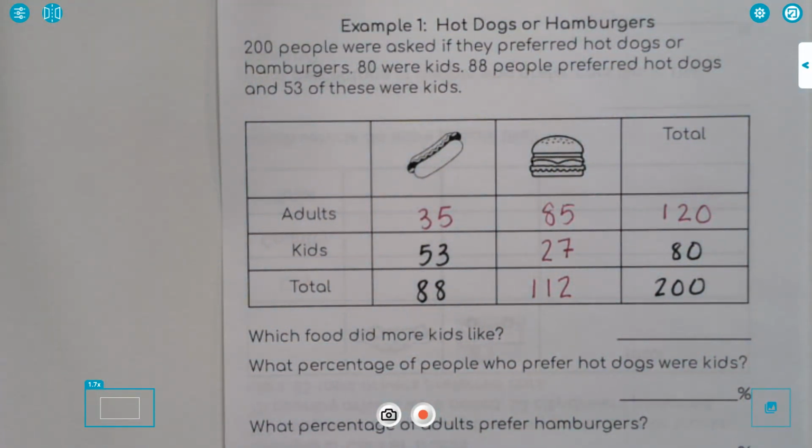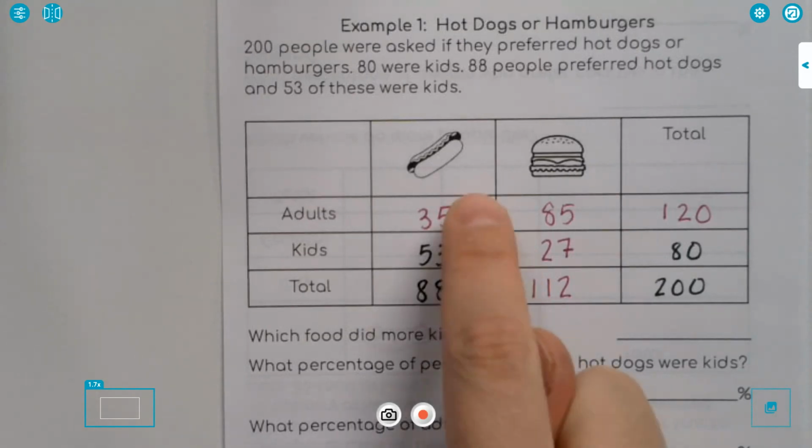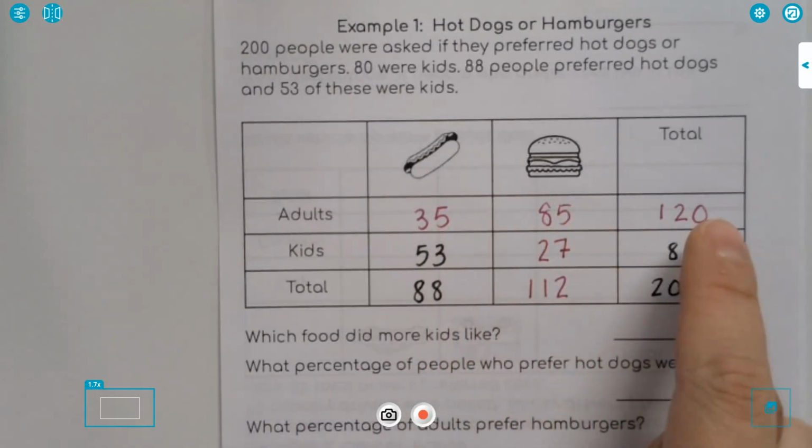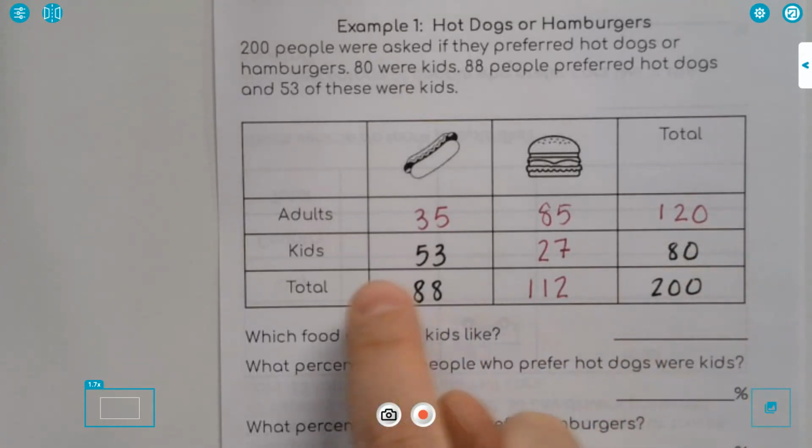Okay. If you are concerned that you went wrong somewhere, you can always check by adding everything up. So 35 plus 53 is 88. 85 plus 27 is 112. 120 plus 80 is 200. Then you can go this way too.